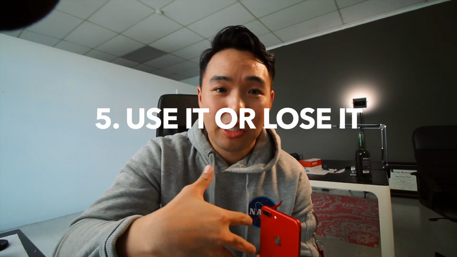And for the fifth tip, use what you have to your advantage. For myself, I'm financially secure. I could probably retire in the next 5 years at the pace that I'm working at now. And even in 5 years, even if I have enough money and enough assets to retire, I probably won't retire. That's not the type of person I am.